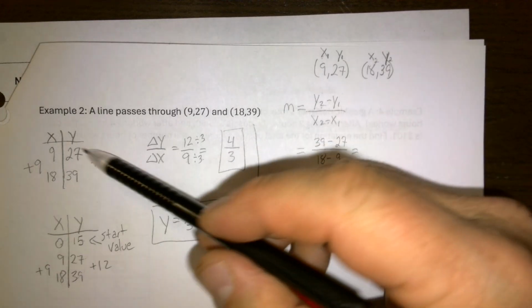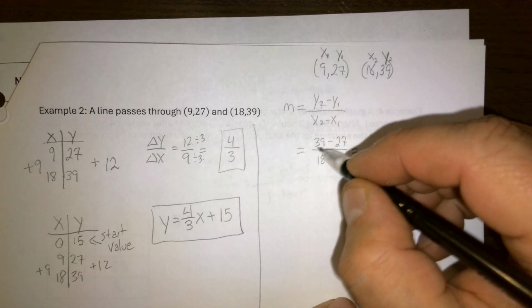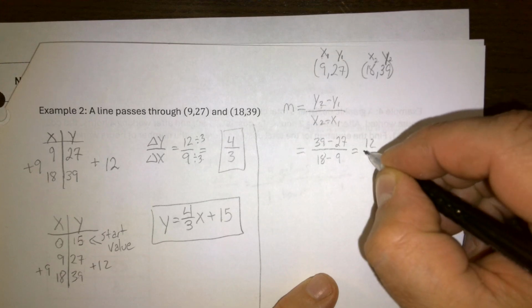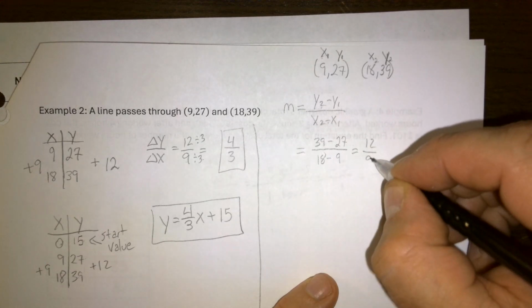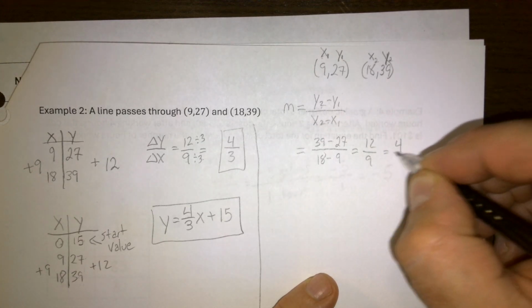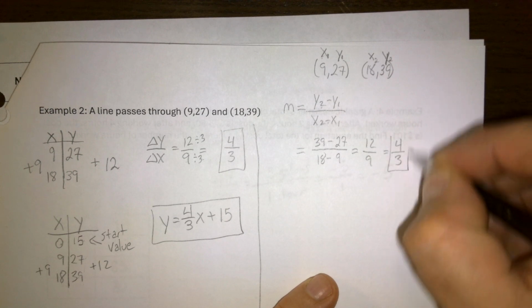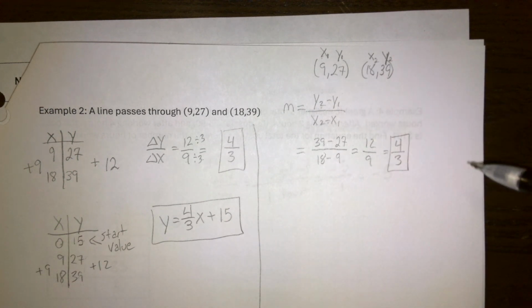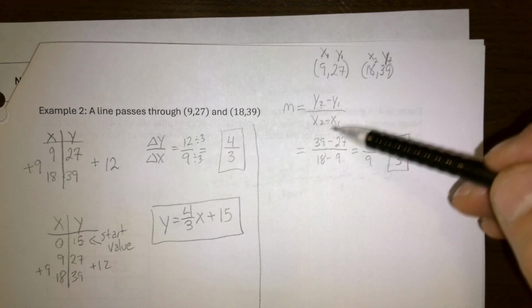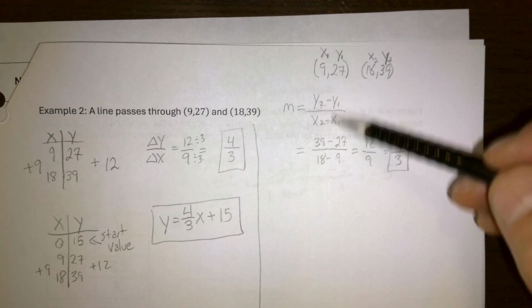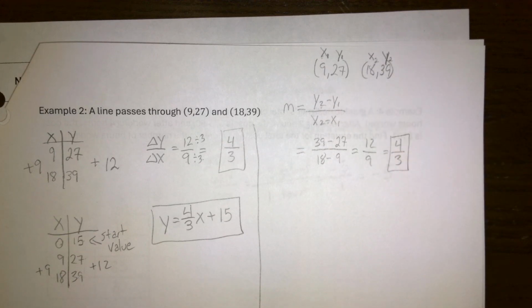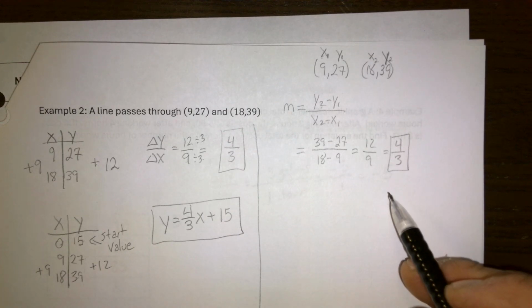This is the same math that you did over here in the table. 39 minus 27 is 12. 18 minus 9 is 9, and this does reduce down to 4/3. So you do wind up with the same answer using this formula. I do want to caution, when you start getting negative numbers that you're plugging here, you have to be really careful to make sure all your negatives are accounted for. We'll talk more about that in other problems. All right, so let's go and continue.